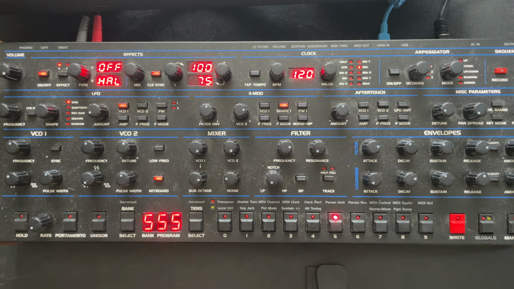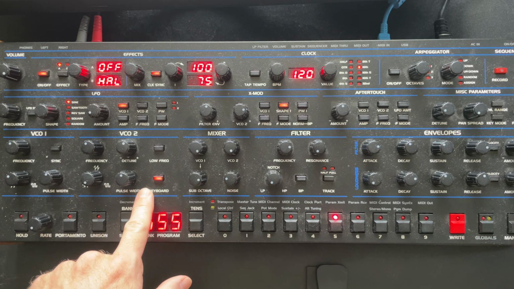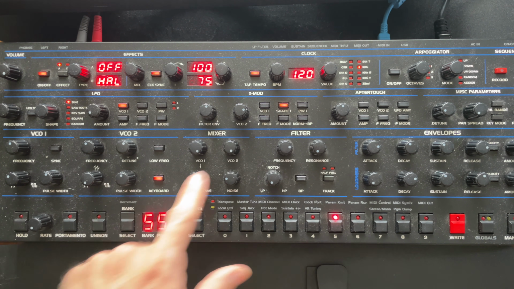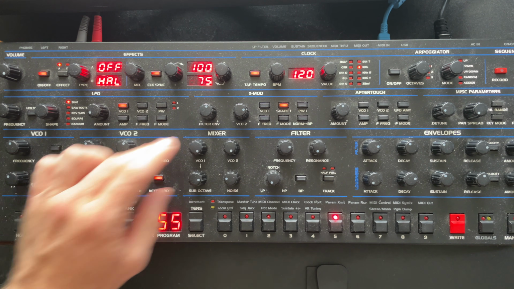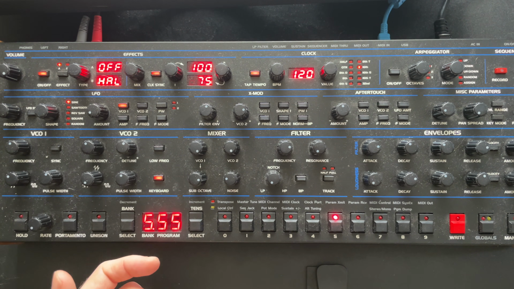Okay, so tons of movement there, with both the oscillators going, but VCO2 is just changing the shape of VCO1. So it just creates interest.